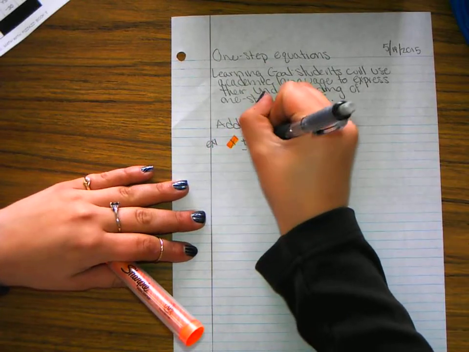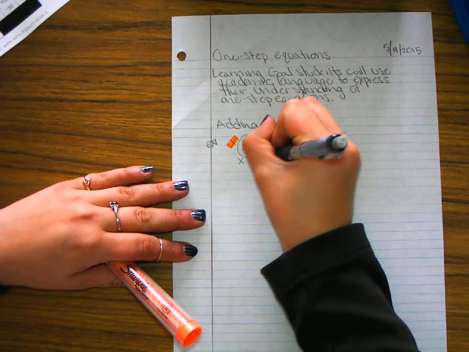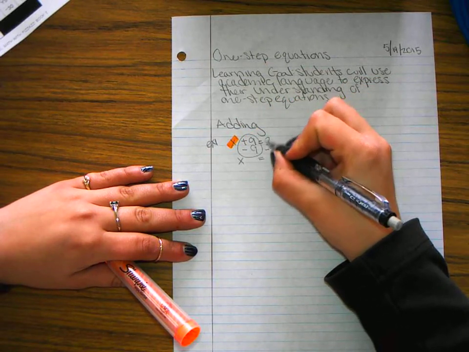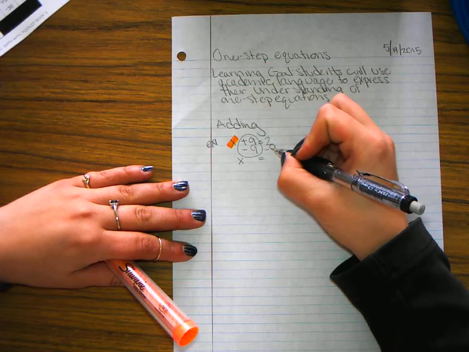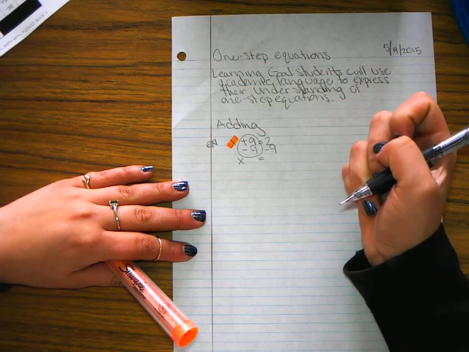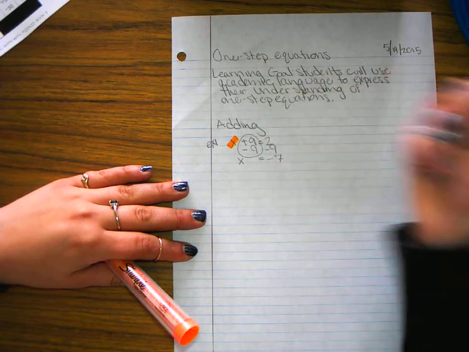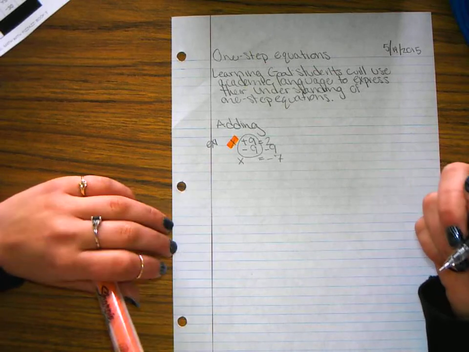So then I'm just left with, well, that's a 0, so I'm left with x equals, and it's like I have $2 in the bank, and then I'm going to withdraw $9 from the bank. And so then I would owe the bank $7. So I have -7. So x equals -7.